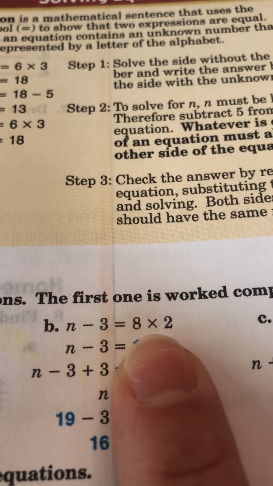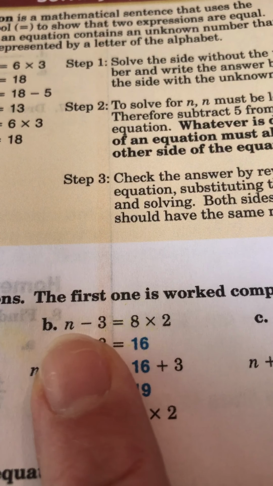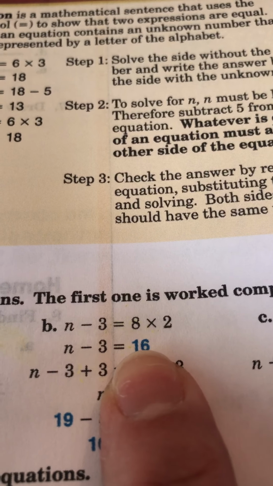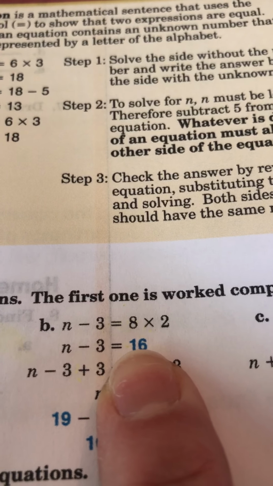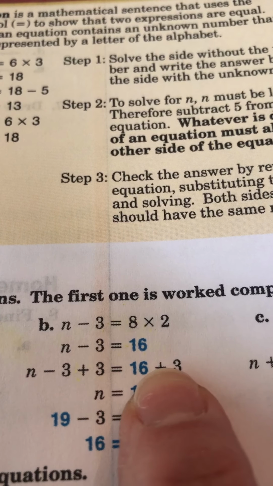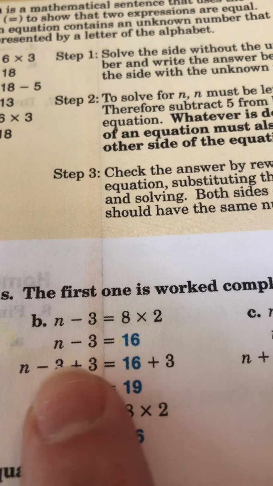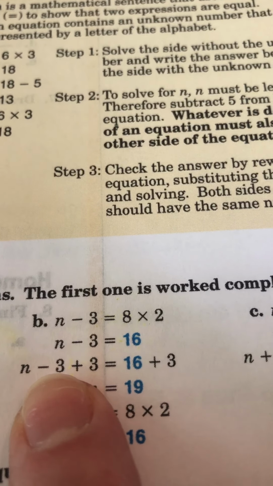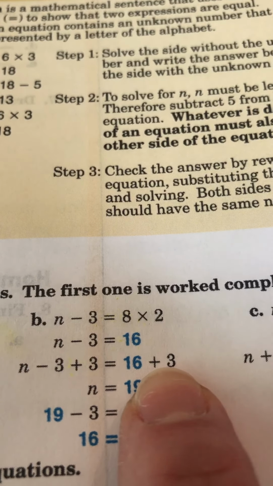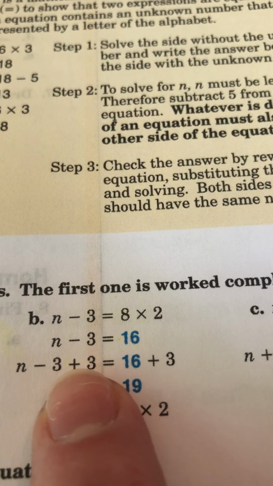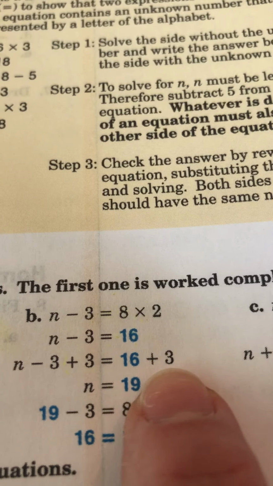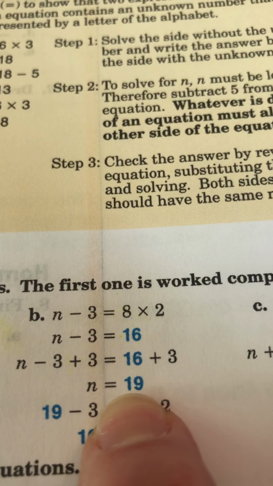Remember, you solve the side without the letter of the alphabet. You solve it first. So 8 times 2 is 16. Now, you're going to have to do the same thing to the left side of the equation as you are to the right. So, here you are. You have n minus 3. You're going to put plus 3 equals 16 plus 3. Now, these 3's go away. Minus 3 and a plus 3 gives you nothing. So, n is equal to 16 plus 3, which is 19.